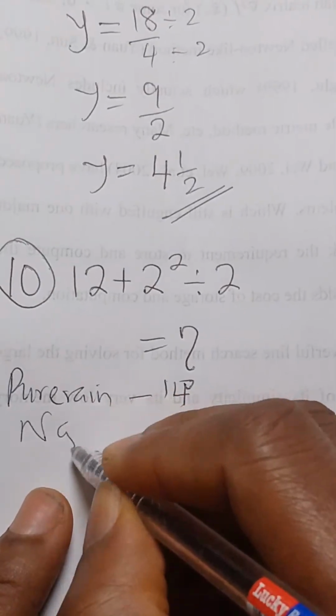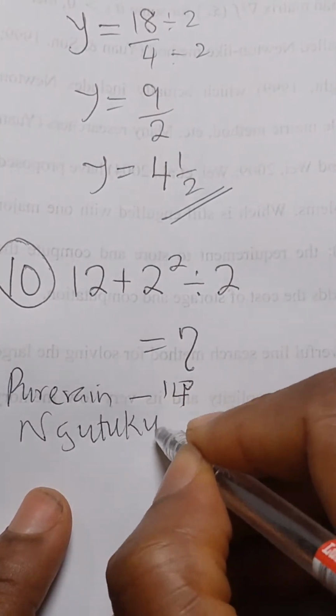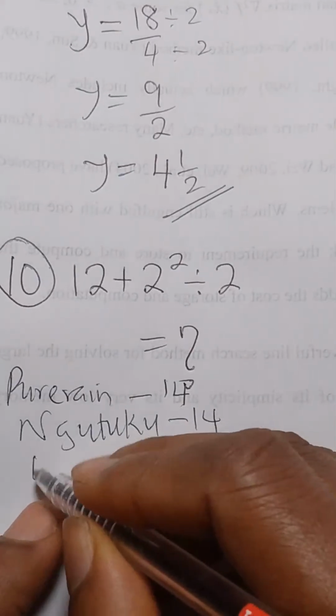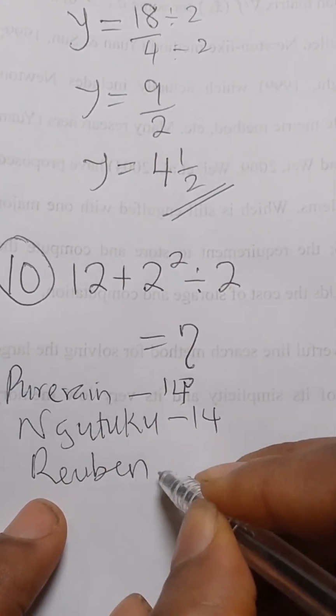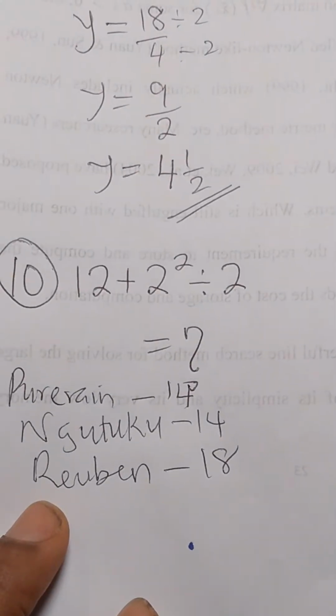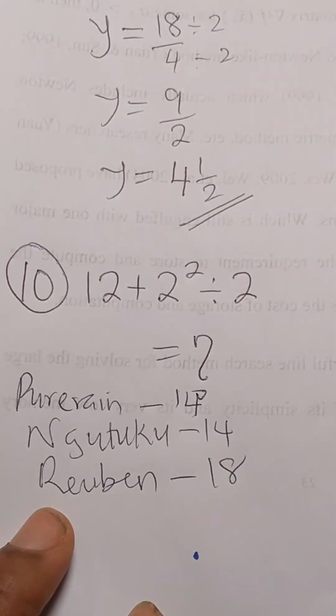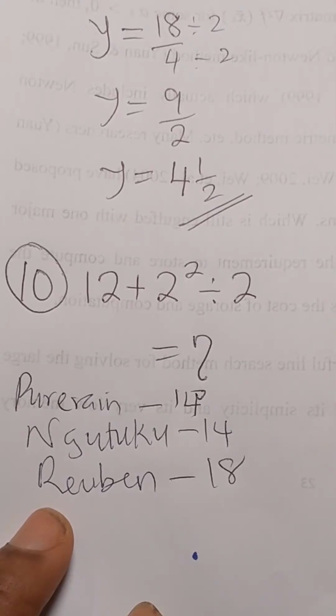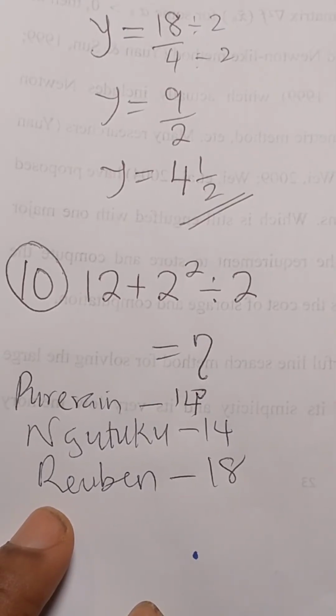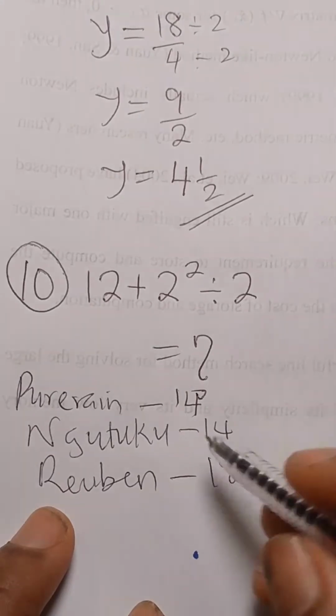Ngutuku, 14. And Ruben, 18. All right. So please, more answers. Ruben, you're saying 10. Okay, Ruben, 10. All right.